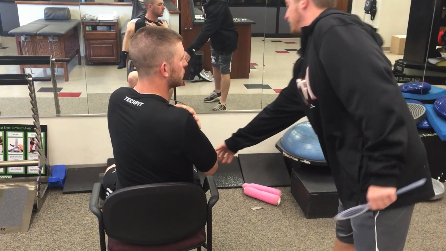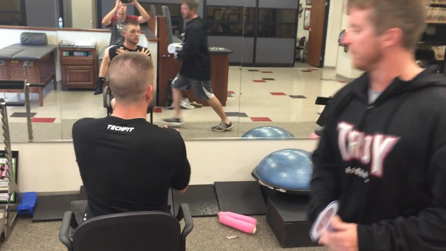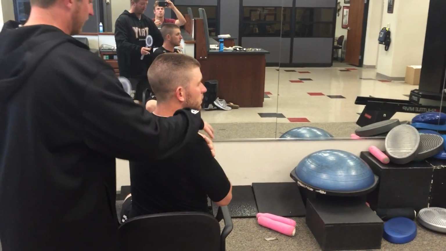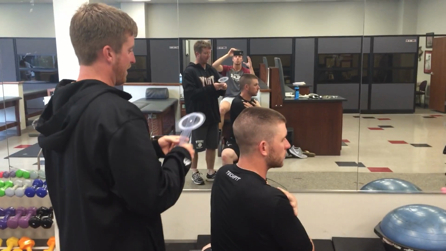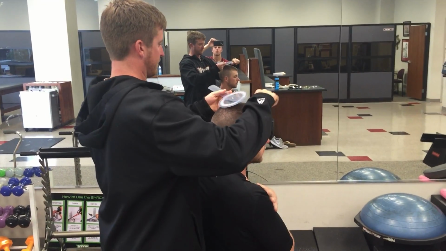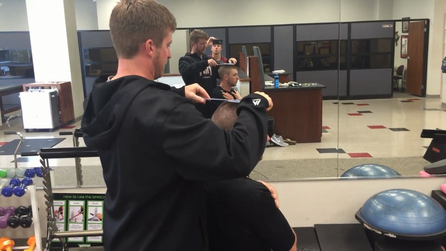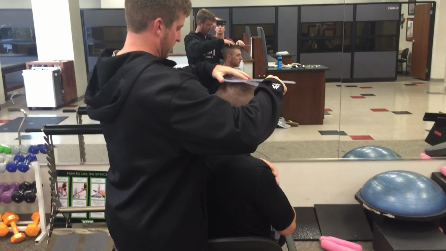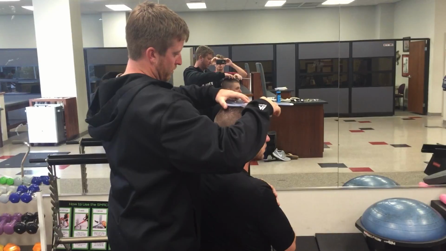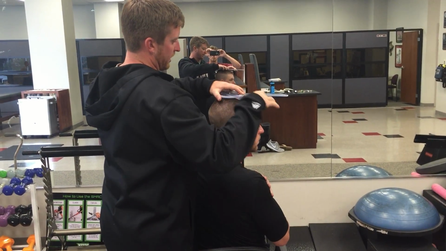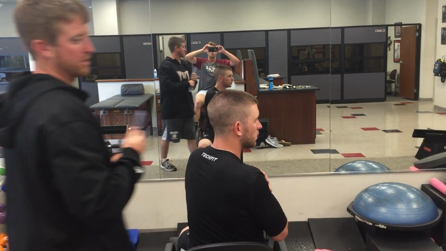Good. Feet together for me. Feet together. Good. Rotate to the right. I'm going to apply a little bit of overpressure to make sure he's at end range and ask him to hold that position. And he's currently at 65 degrees of right thoracolumbar rotation.